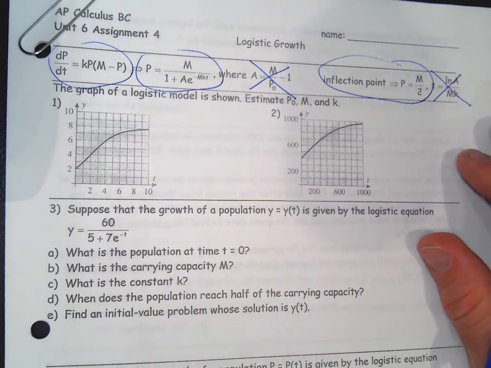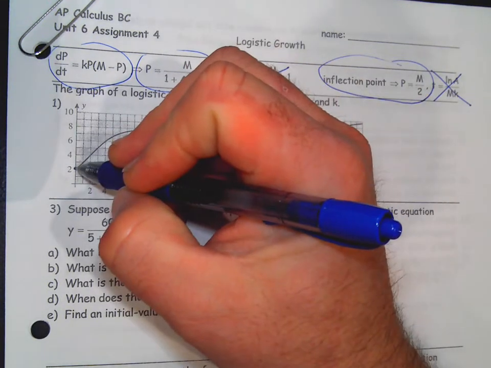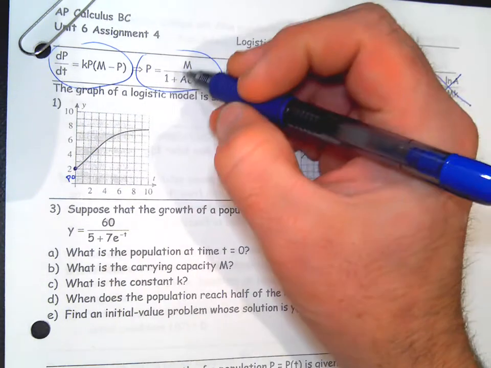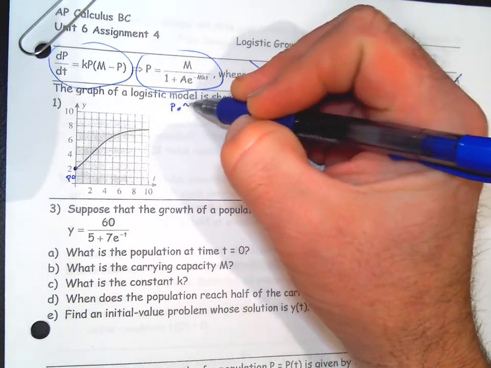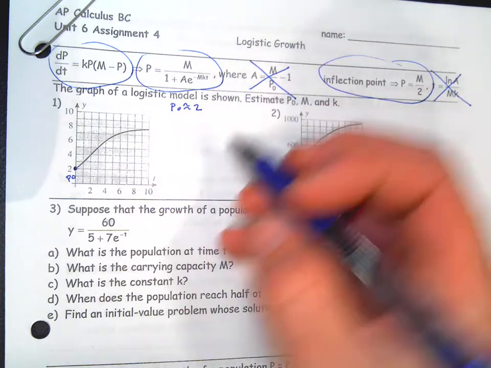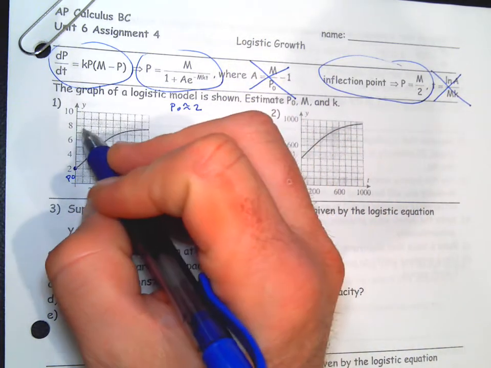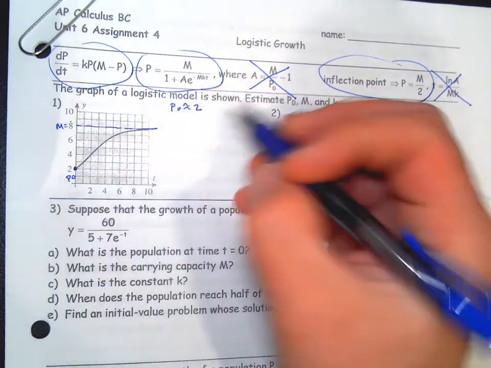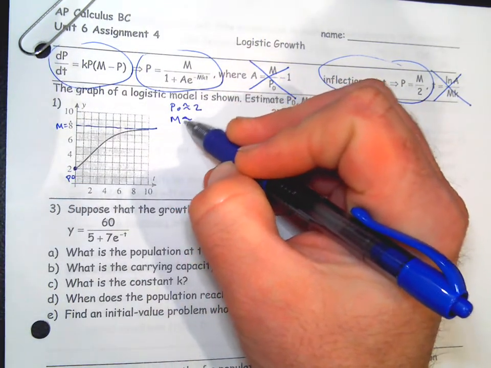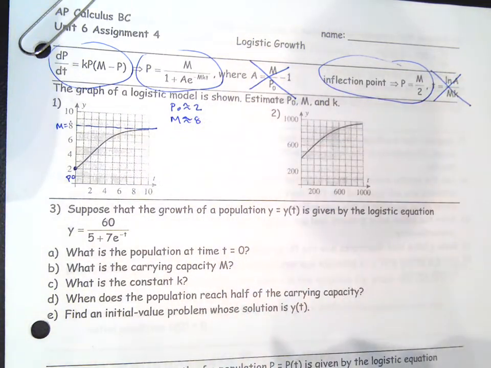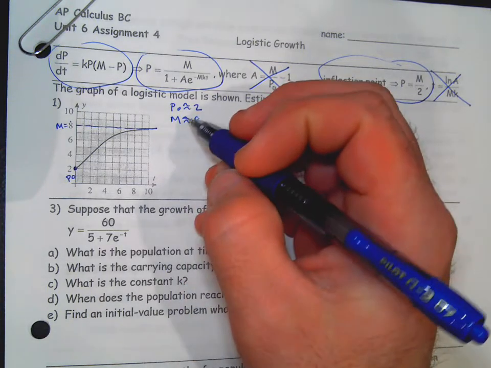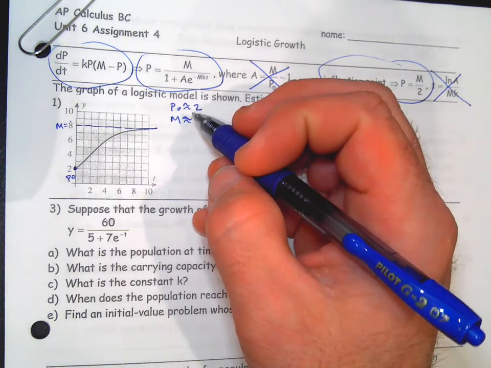So first problem: P naught, M, and K. P naught would just be right here, right? This is your P naught, so P naught is about 2. Carrying capacity would be what it goes towards. That's your carrying capacity right there, so I'd say that's probably about 8. So those are easy.